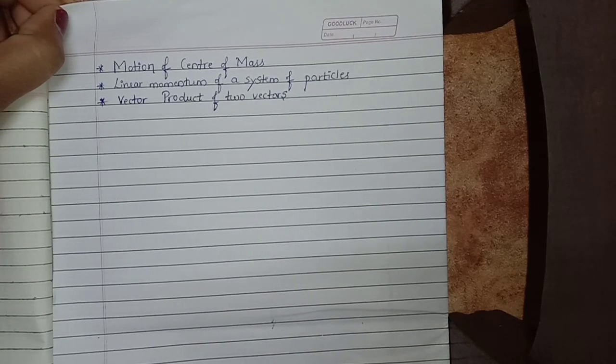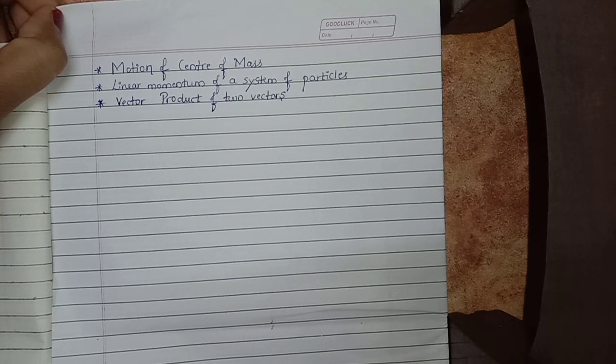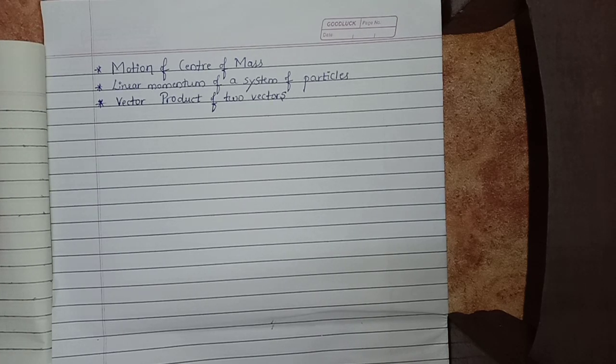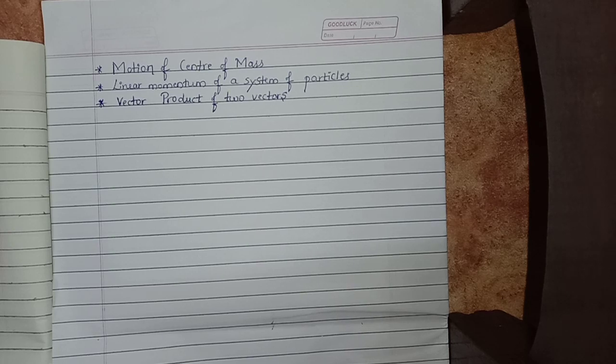Hello students, good morning. As you know, we are switching to the chapter System of Particles and Rotational Motion, and we have started with some basic things. We are dealing with center of mass, and we have derived the position vector of center of mass and its integral form also.